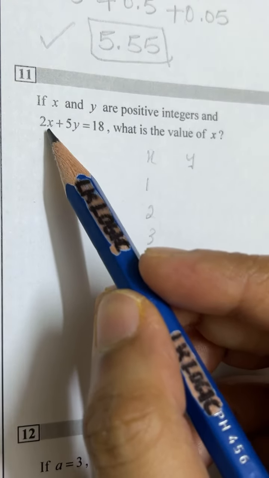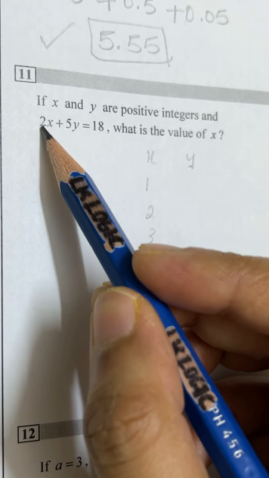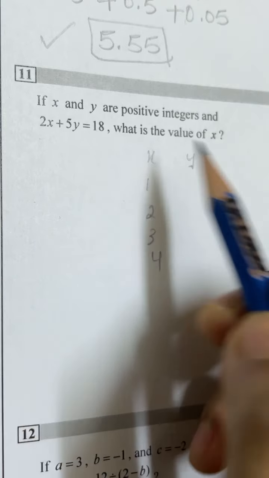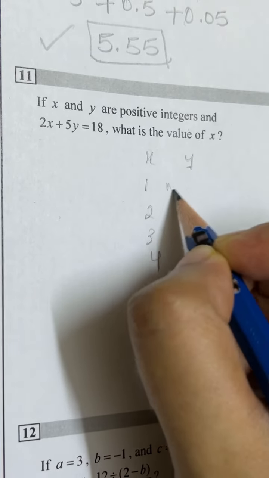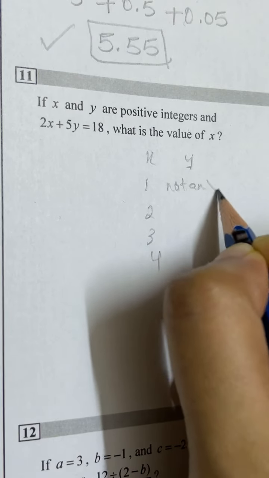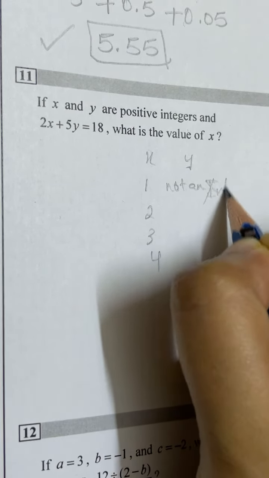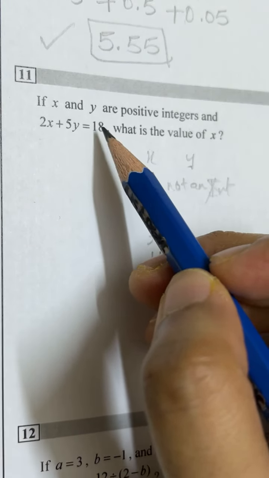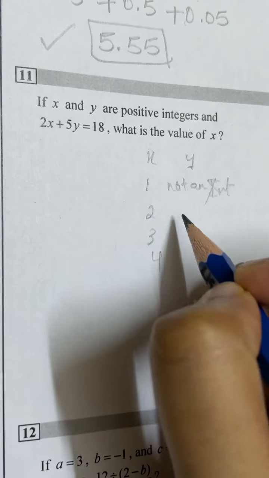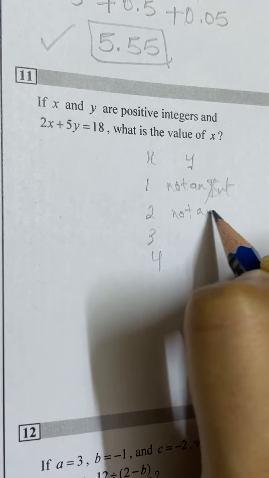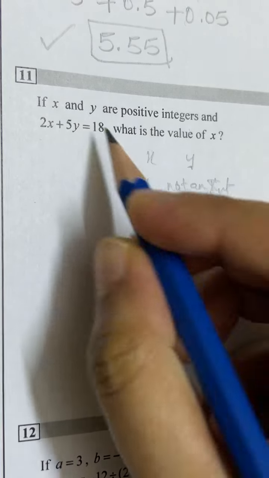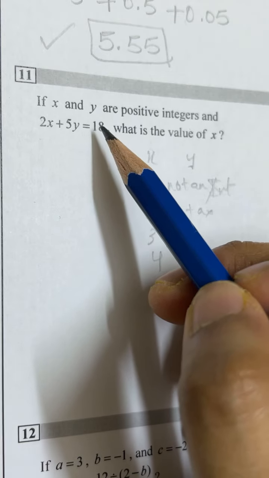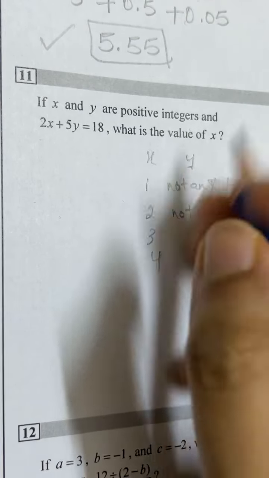So when you put 1 in place of x, you get 2 plus 5y equals to 18, and the result is not an integer, sorry. Here also when you put 2, that's 4 plus 5y equals to 18. 18 minus 4 divided by 5, not an integer. For third one, when you put 3, 3 times 2 is 6. So you have 18 minus 6 divided by 5, again not an integer.